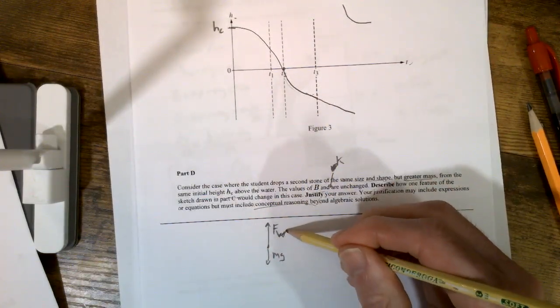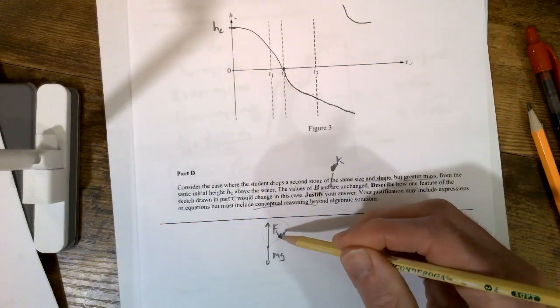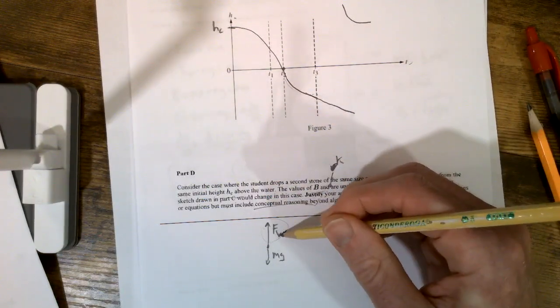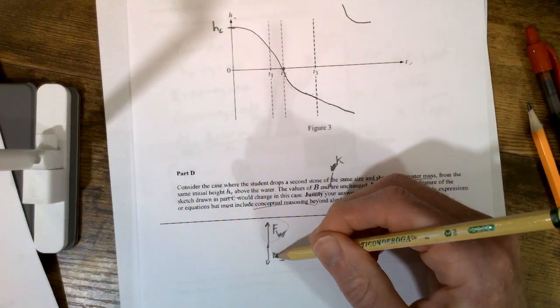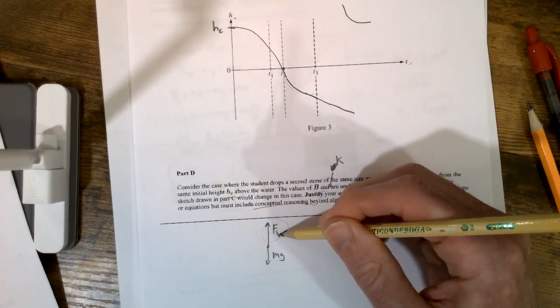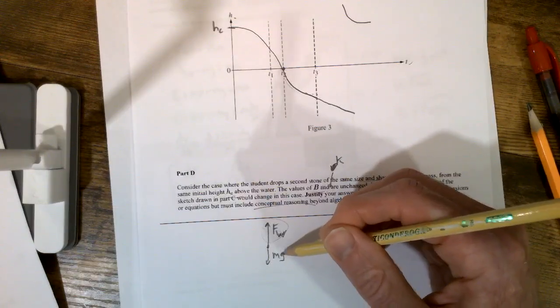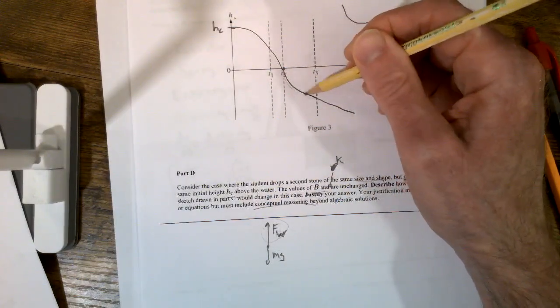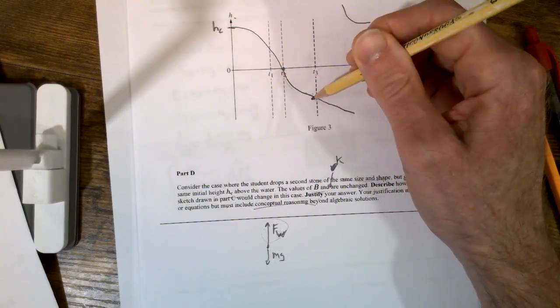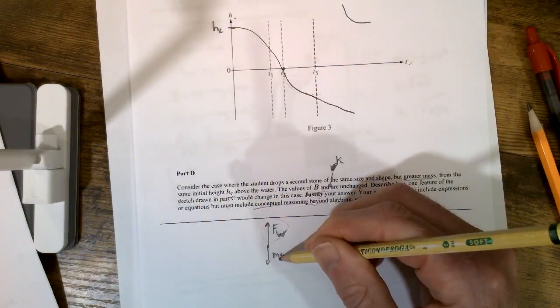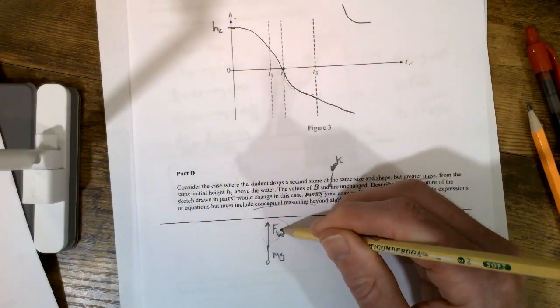And then this is going to stay the same because we hit the water with the same speed. So this is going to stay the same, but this is going to increase a little bit. It's not going to get bigger than this right away. It's never going to get bigger than this. But what I would say for this is that this shape is going to have less acceleration down in here, because the difference between these two is going to be less.